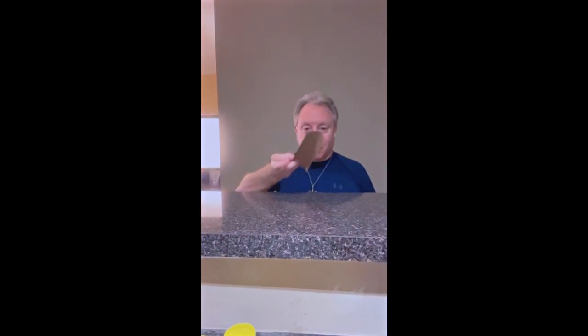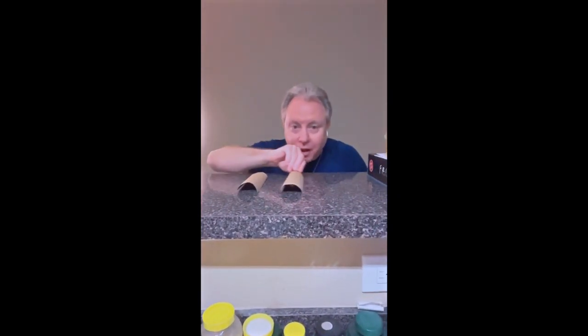Now that we've cut this, we're going to just take them and place them on a counter. So now I'm going to take my cardboard tube, and I have to have a few of them cut up, and I'm going to just put it down on the counter like this. I'm going to blow these tubes. What do you think is going to happen?